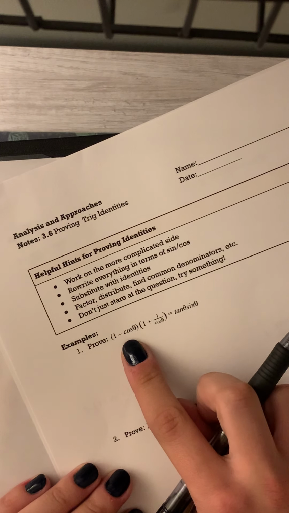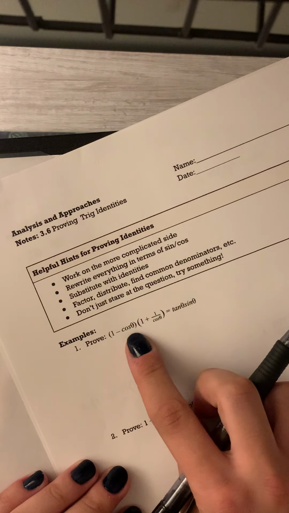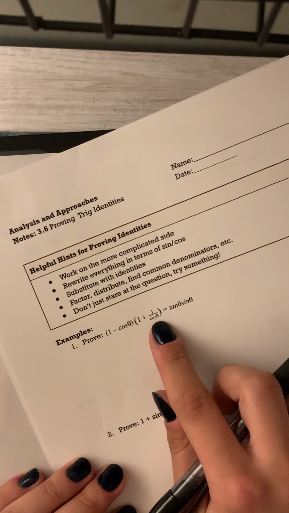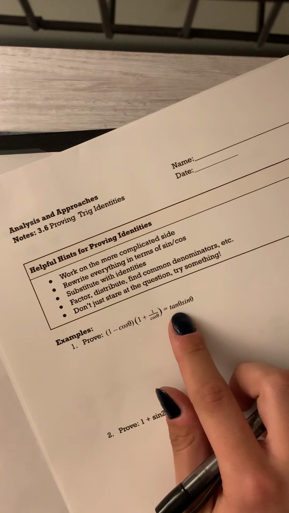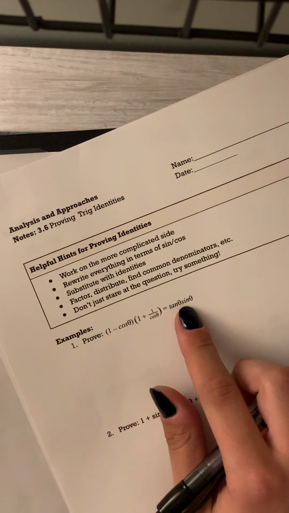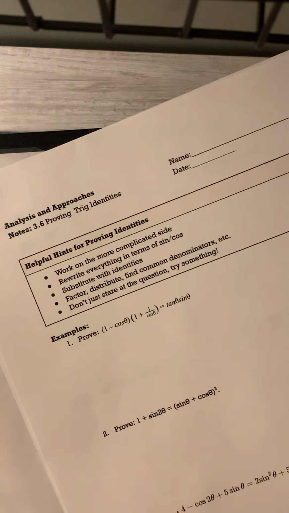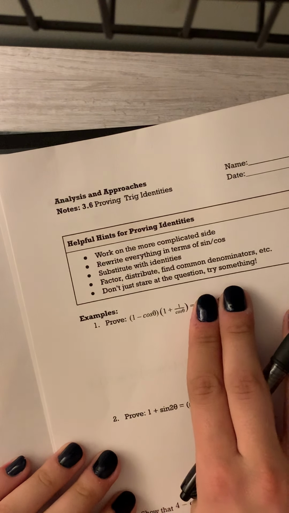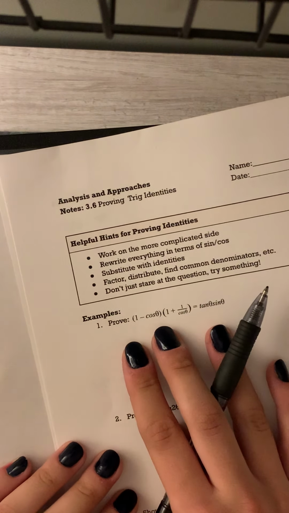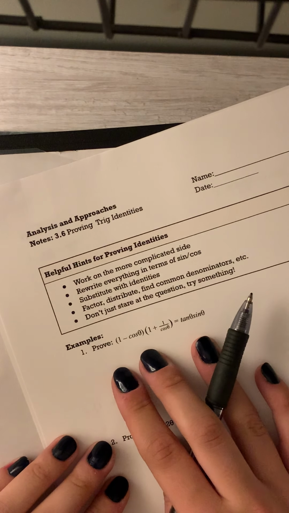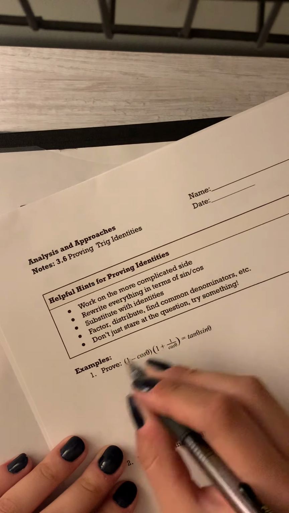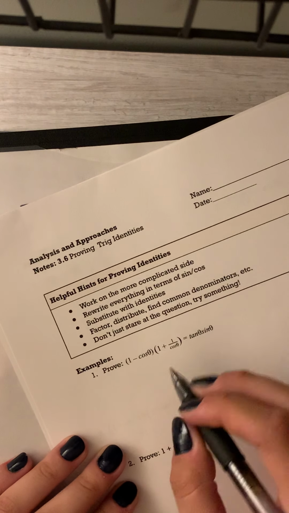So looking at our first problem here, we have 1 minus cosine theta times 1 plus 1 over cosine theta is equal to tangent theta times sine theta. So it's a lot to digest. Let's just focus on one side. Right now I'm going to work with the left side because that has a lot more going on. And the first step I'm going to take is just to distribute our two sets of parentheses here.